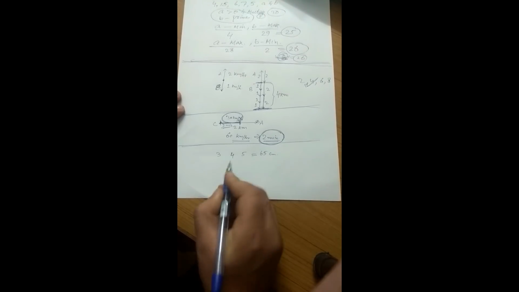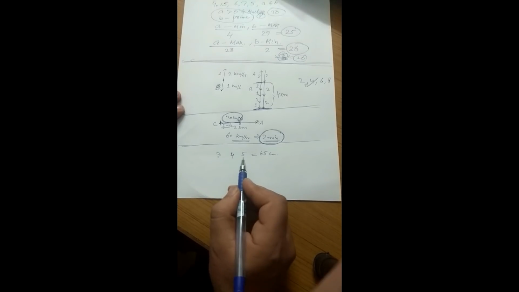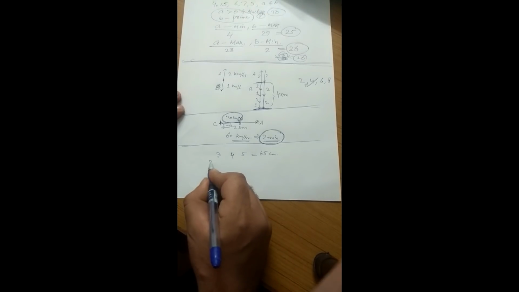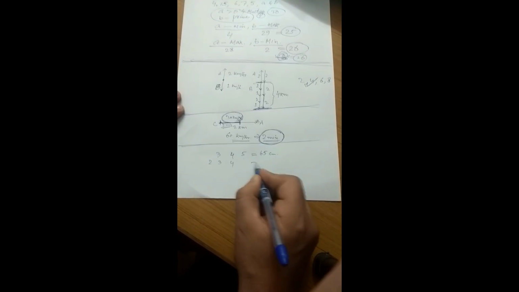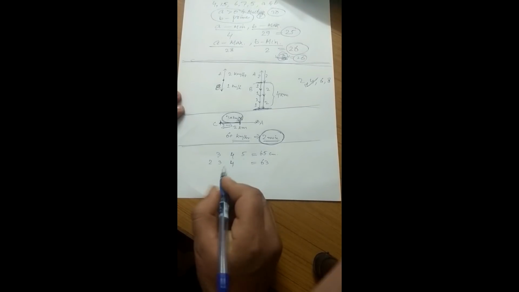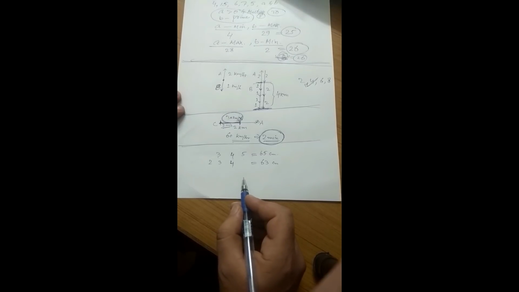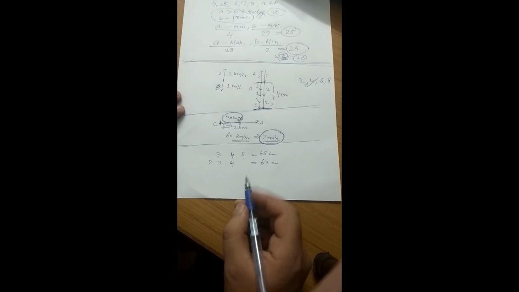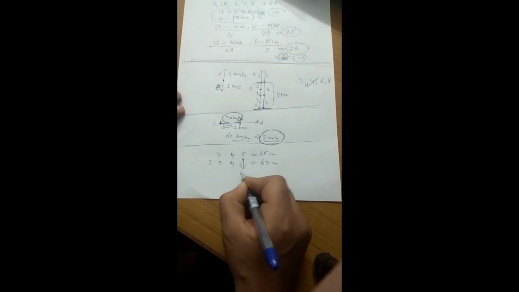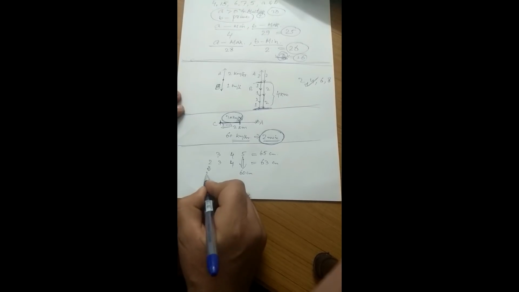Then the average rainfall of the same area in the years 2002, 2003 and 2004 is given as 63 centimeter. In the question it is saying that the actual rainfall in 2005 was 60 centimeter. What was the rainfall in 2002? So you have to find the rainfall in 2002.